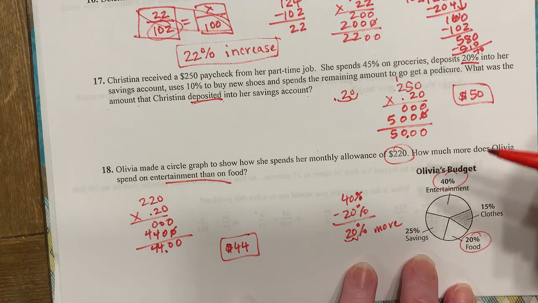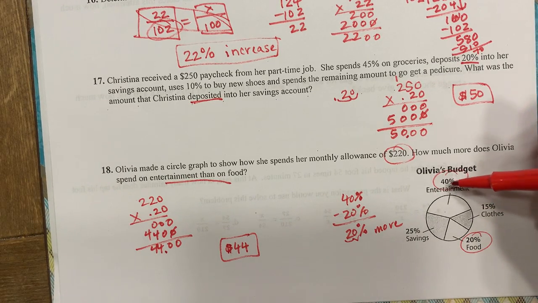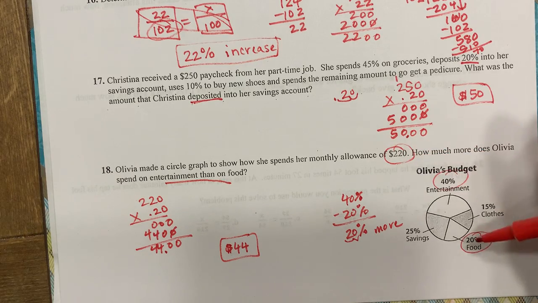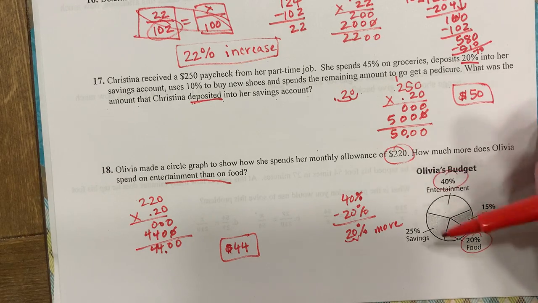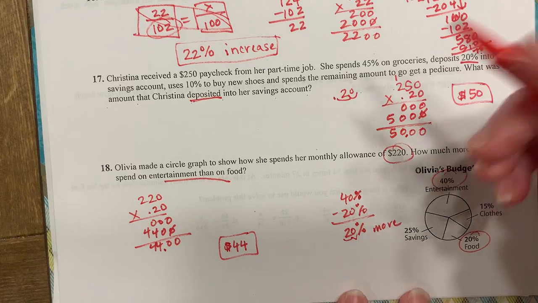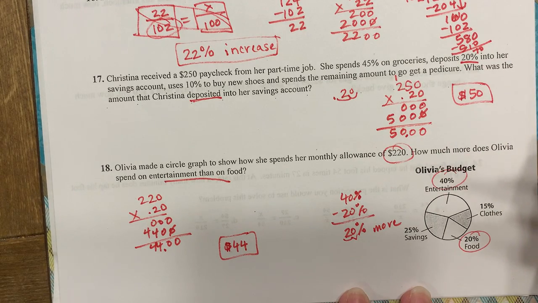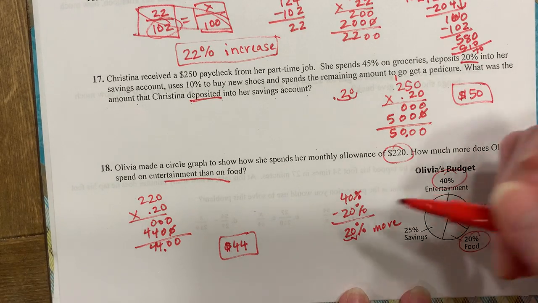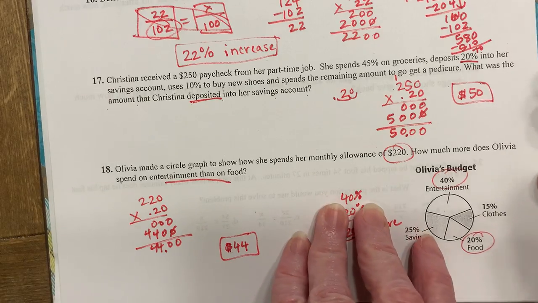Now, my other option for doing this problem is to figure out what 40% of 220 is and what 20% of 220 is, and then subtract those numbers. But by subtracting at the beginning, I've eliminated the reason to do that, okay?